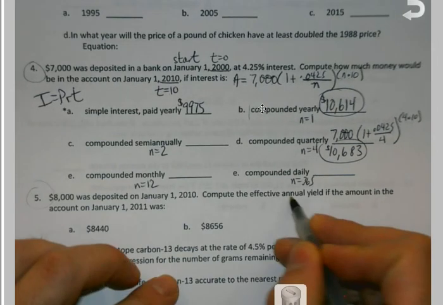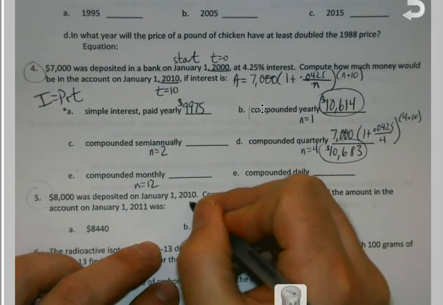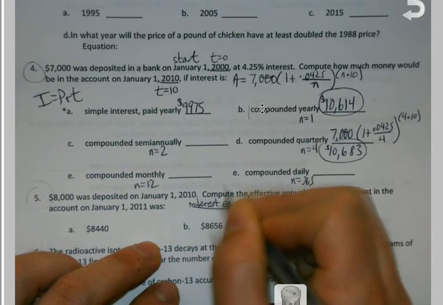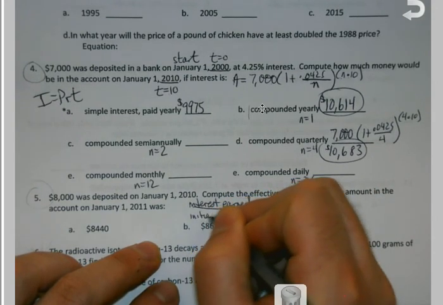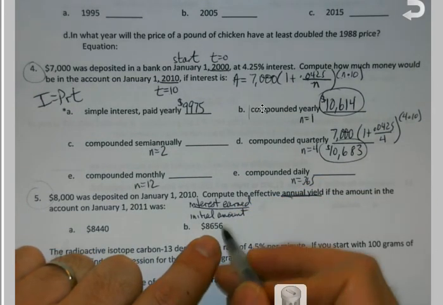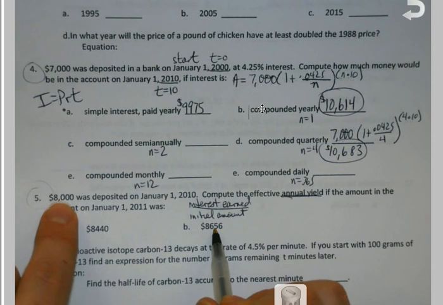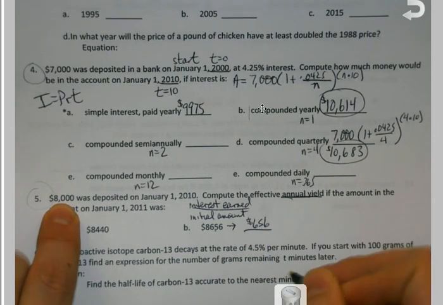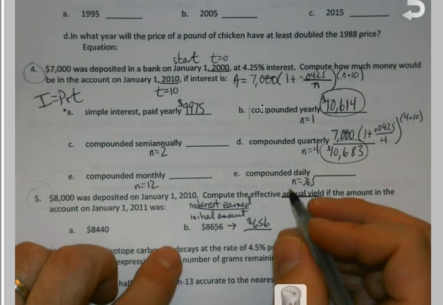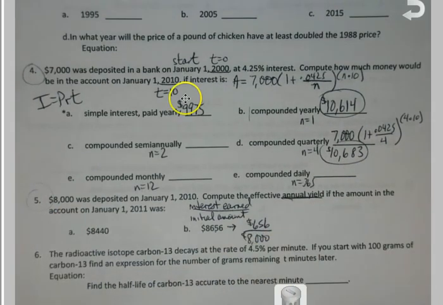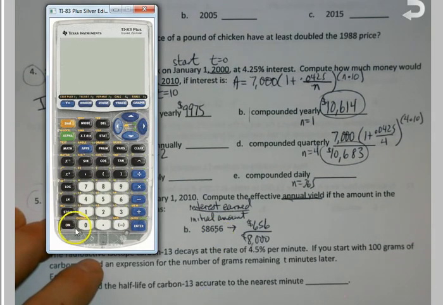Okay. Last one, and even though we talked about this yesterday, I want to do one of them. When you're computing annual yield, interest earned over initial amount. For example, if we were doing letter B, interest earned. Well, I have this much now, I had this much before. I figure how much interest I had. Oh yeah, subtract them. So it'd be $656. But let's see. Initial amount, how much did I start with? $8,000. Handy dandy calculator time.